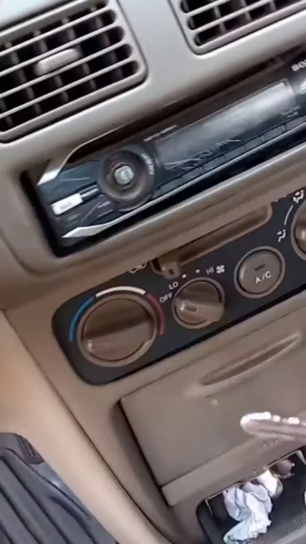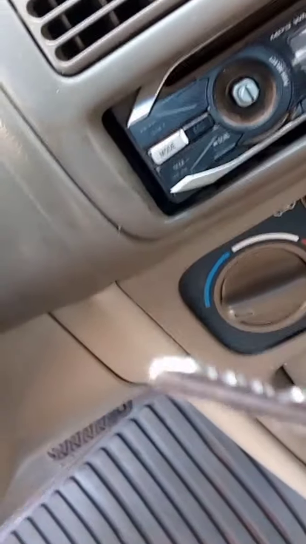The next thing for us to do is to connect it to our phone. So I'll just bring out my phone and try to connect. Okay, let me turn on the ignition.